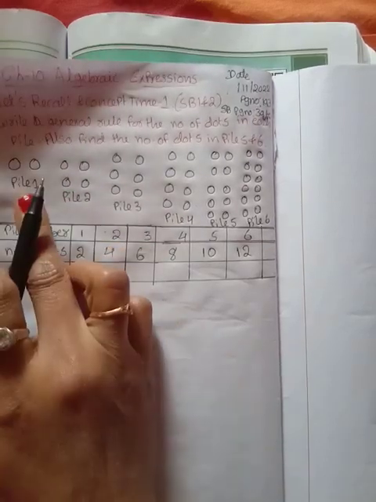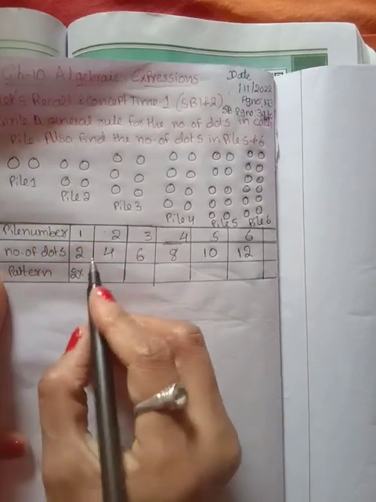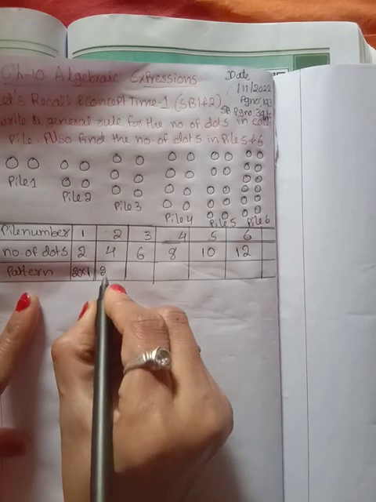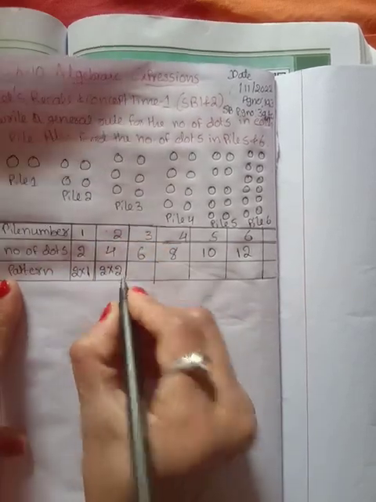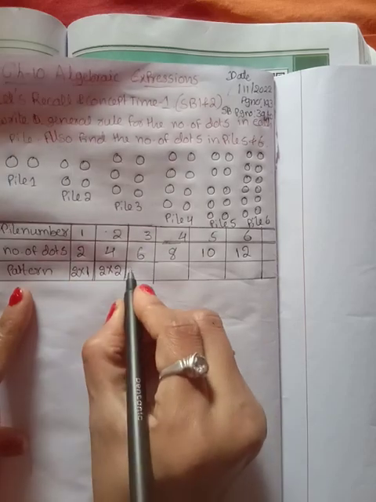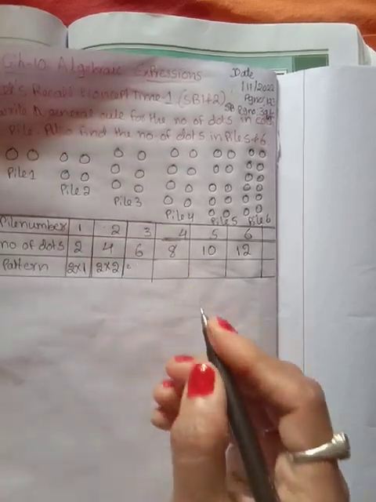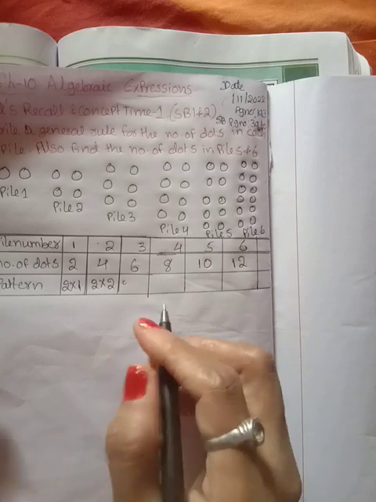Next is the file number. Two dots, so the file number is 1. Next, two times the file number is 2. Next is the pattern. You can write it neatly in your notebook. Be careful and listen neatly.